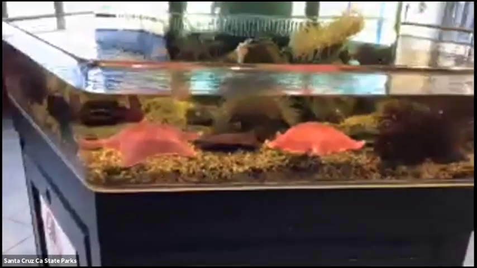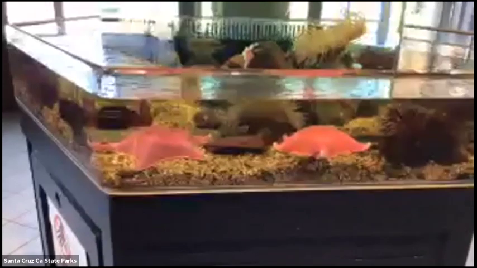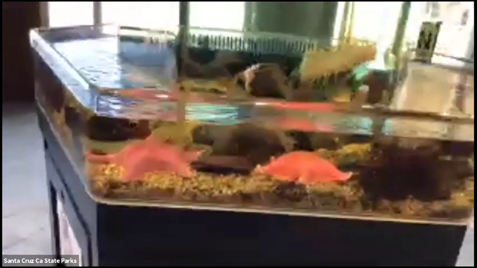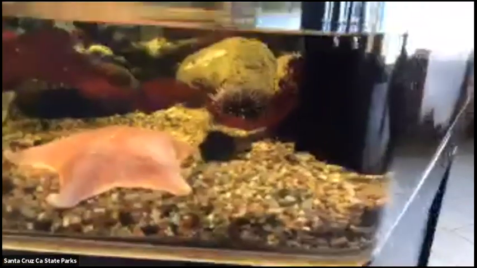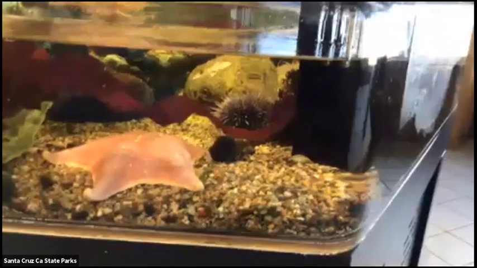We've also got sea urchins. Lots of sea stars. Here you can see two. These are bat stars. And let's see. We've also got a little hermit crab that likes to hide in the algae a lot.